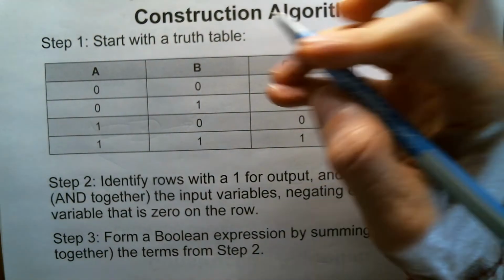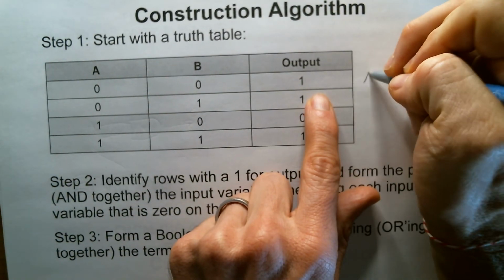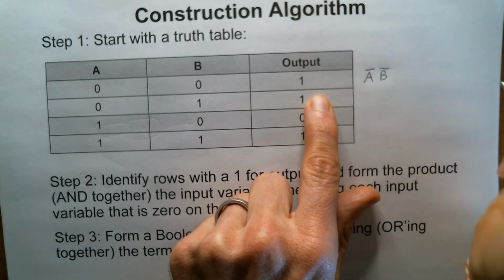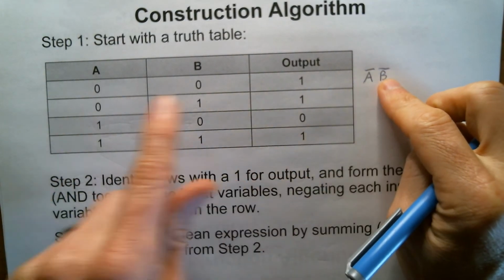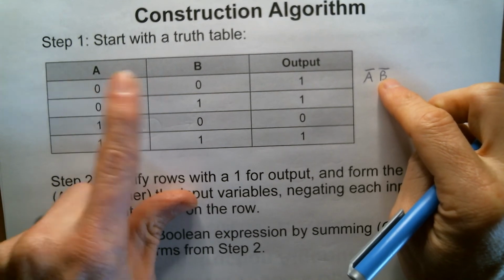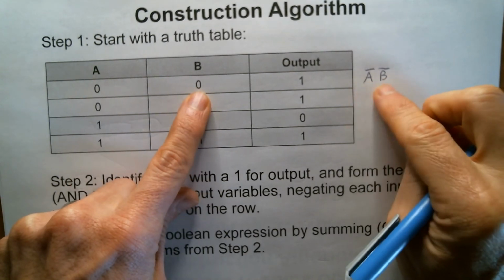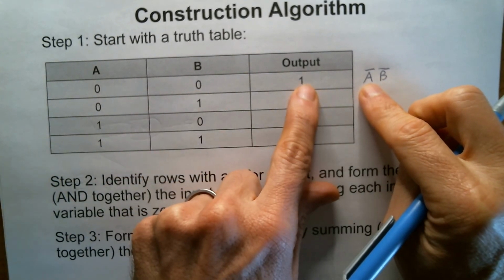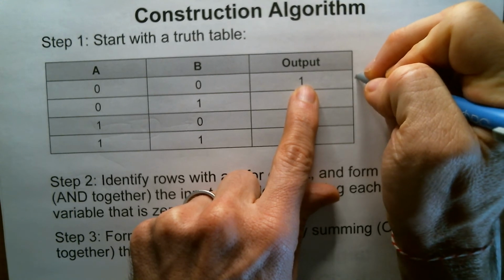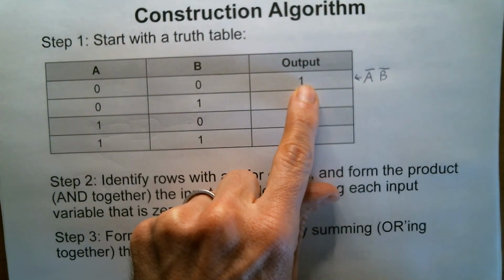So if I say not A, not B, and AND those together for this line, well, not 0 is 1, not B is 1, ANDing 1 and 1 together is going to give me a 1. So this one expression takes care of this 1 that I'm looking for right here.